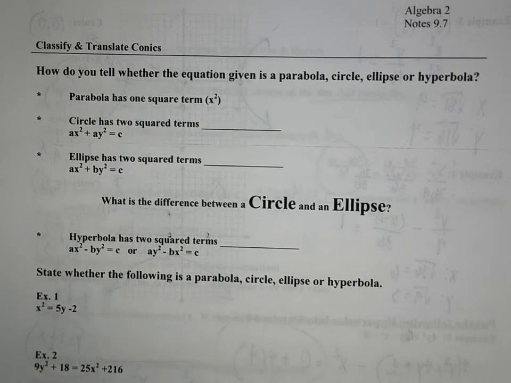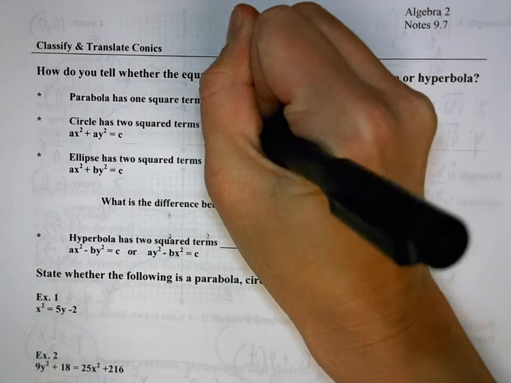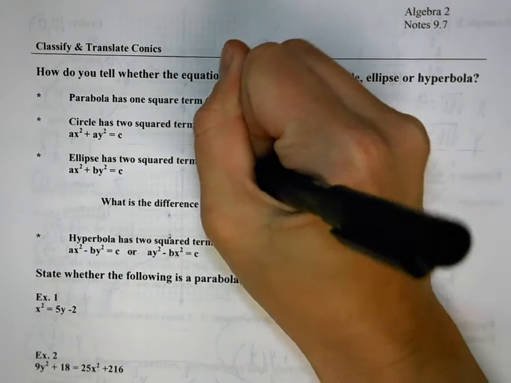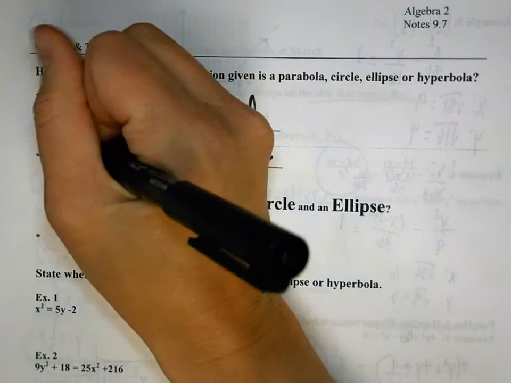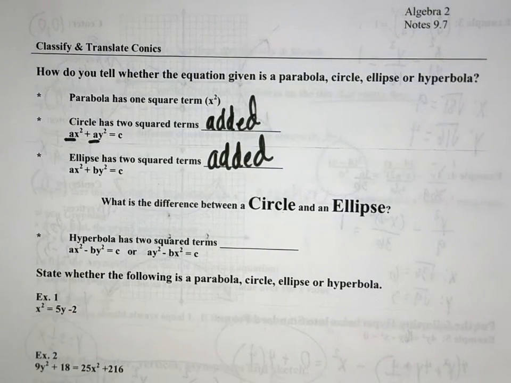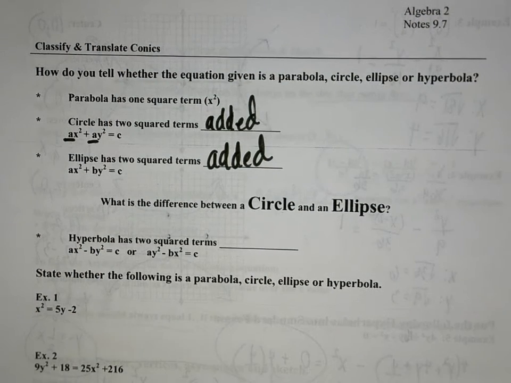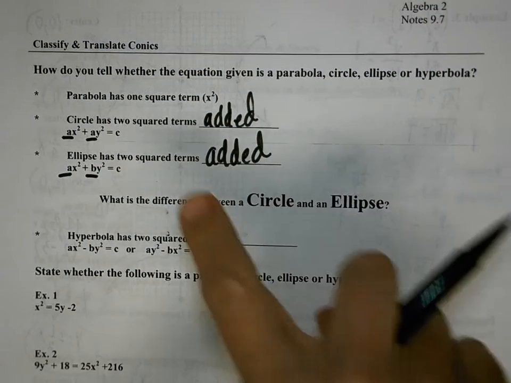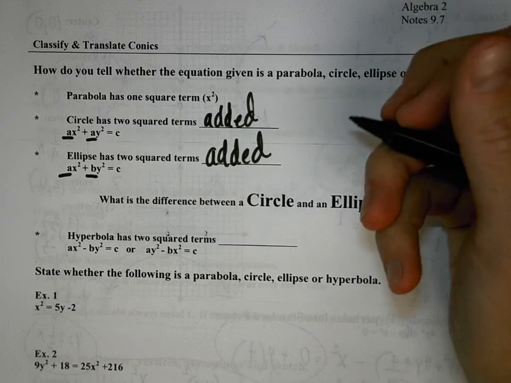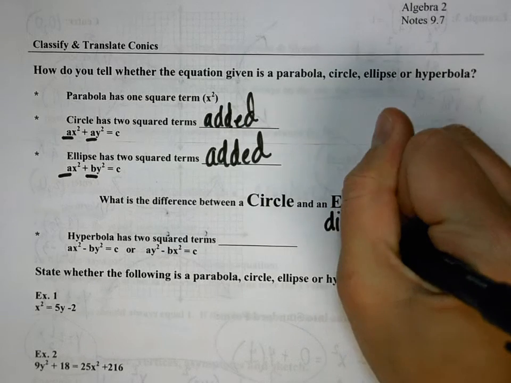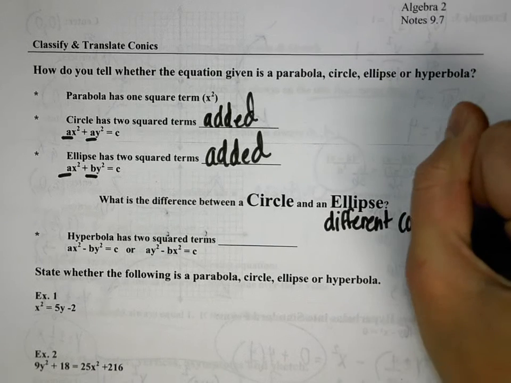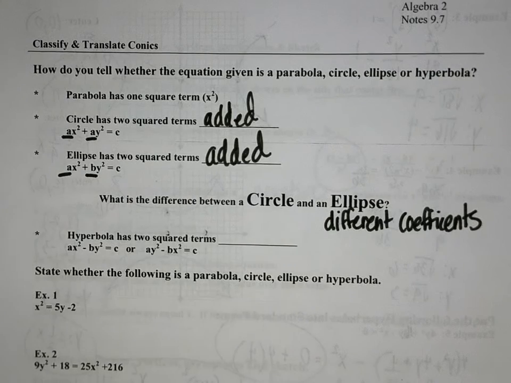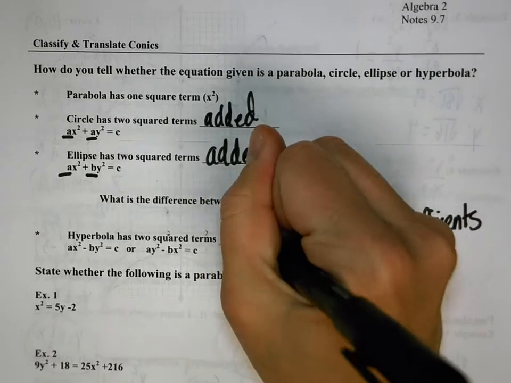A circle has two square terms that are added, and an ellipse also has two square terms that are added. Again, look at that: a circle has the same coefficient for your x squared and y squared terms, where an ellipse has two different coefficients. So what is the difference between a circle and an ellipse? They have different coefficients. A hyperbola has two square terms that are subtracted.